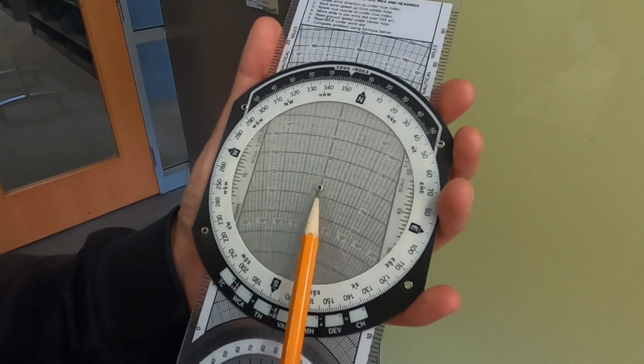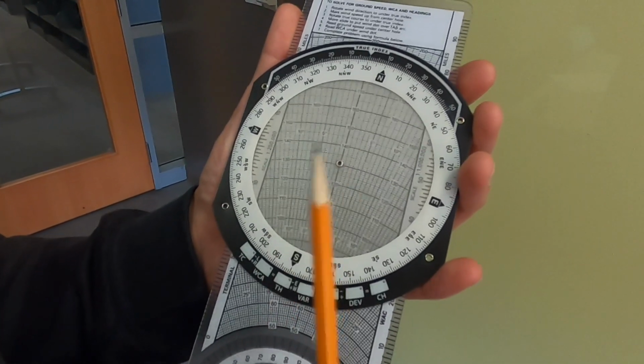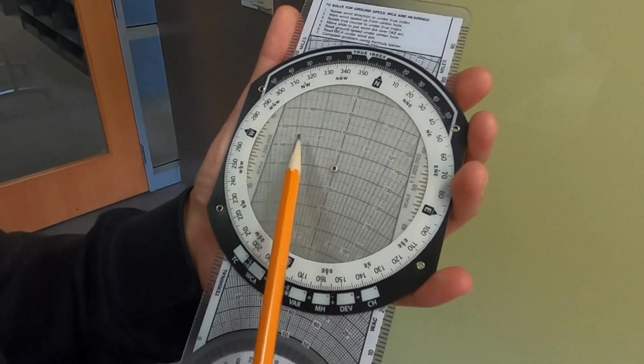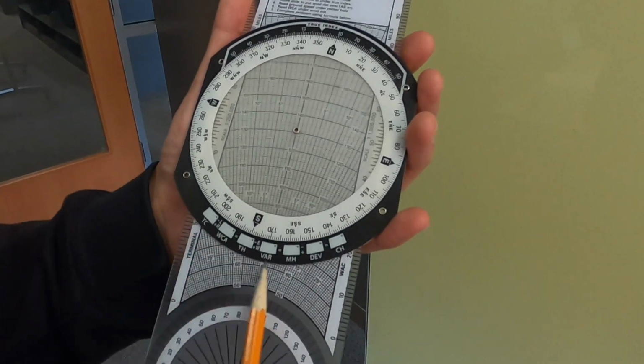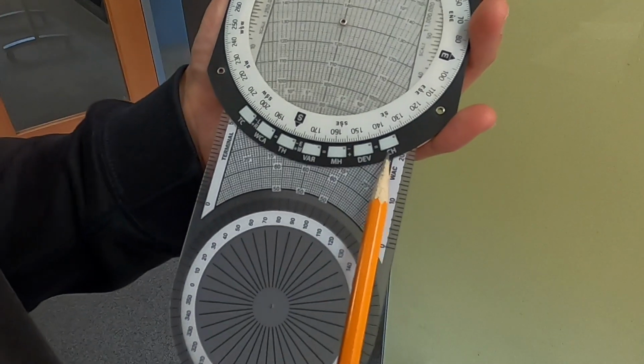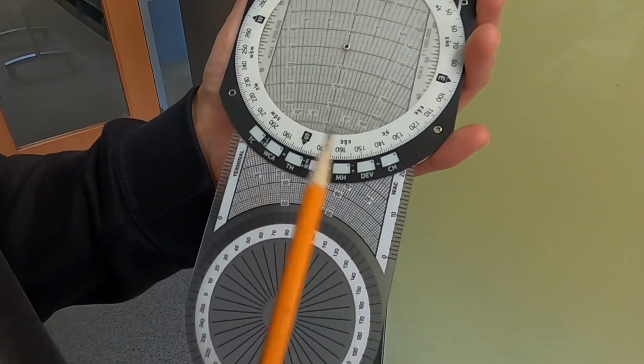Down here, this is the grommet. Whatever that grommet is hovering over will be your ground speed. The lines to the side indicate wind correction angle. Down here, it tells you how to find your compass heading. So down here, in a future problem, we'll be using this.